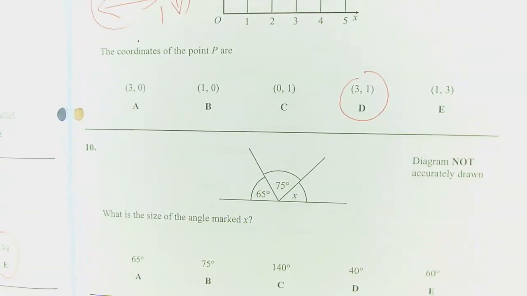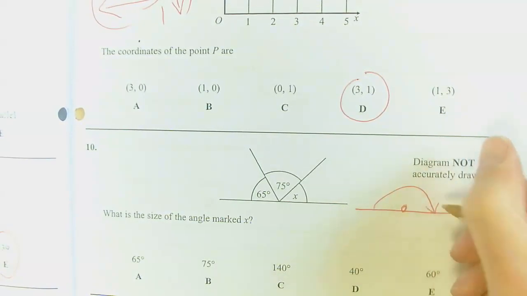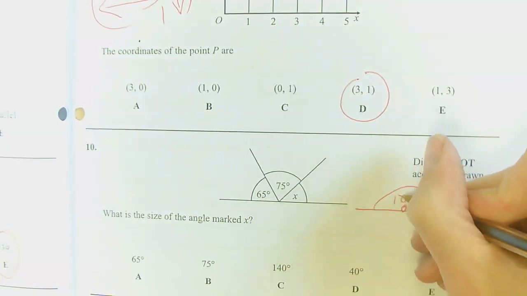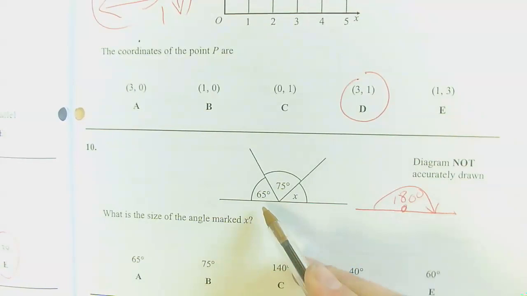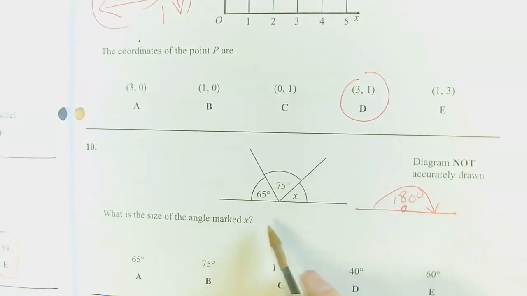Question 10. What is the size of the angle marked X? Angles on a straight line, also known as a half turn, add up to 180 degrees. So we need to add these two numbers up and subtract them from 180. So 65 plus 75 is the same as 70 plus 70. That's 140. Take that away from 180. That's going to leave us with 40. So the answer, D.